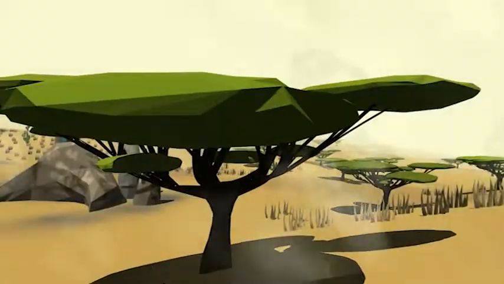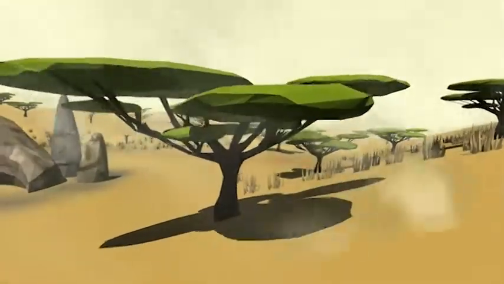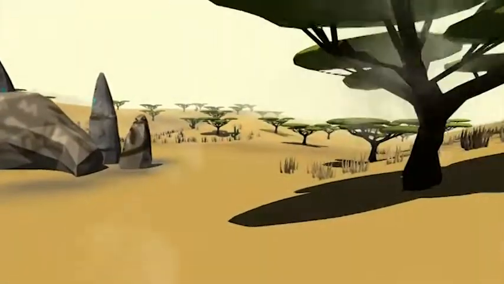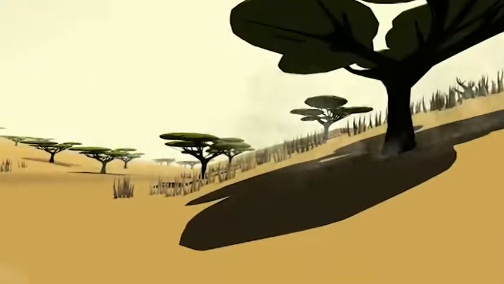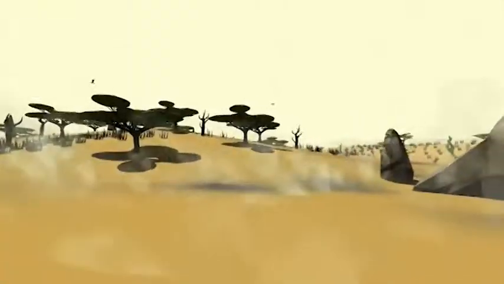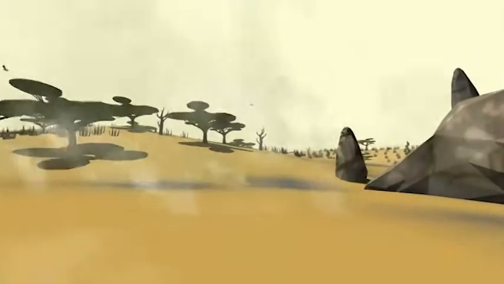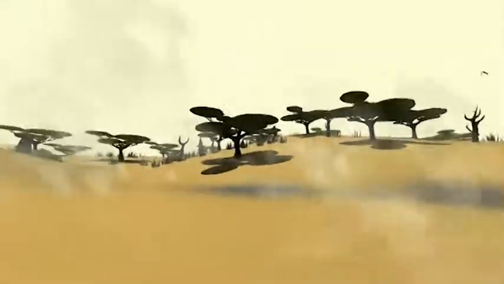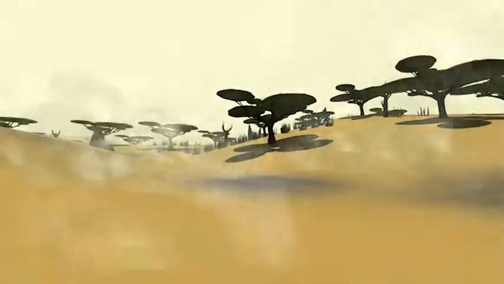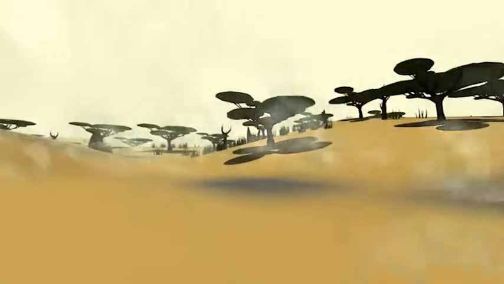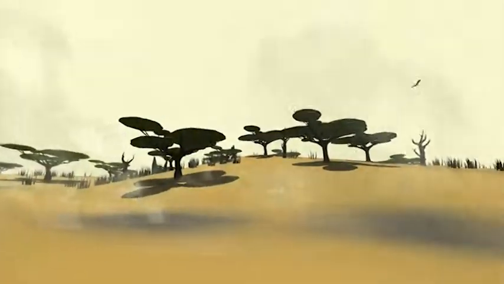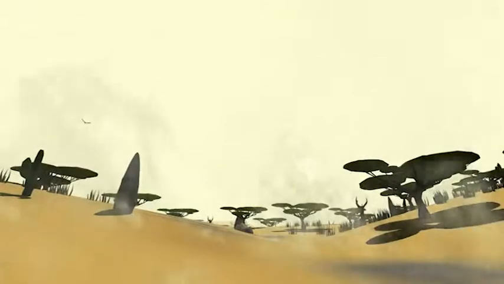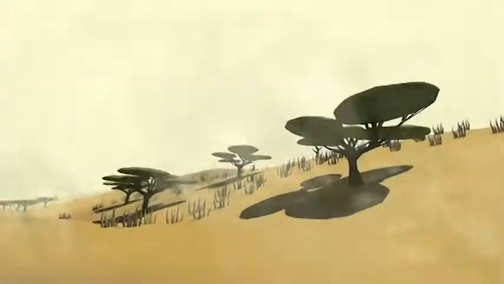So I have three biomes, I guess you could say, three environments. We have a desert scene here, a winter scene, and a jungle scene. Now, at first I thought low poly modeling would be fairly easy to do, and I could just churn out a bunch of models for every environment, have a really nice looking low poly environment.